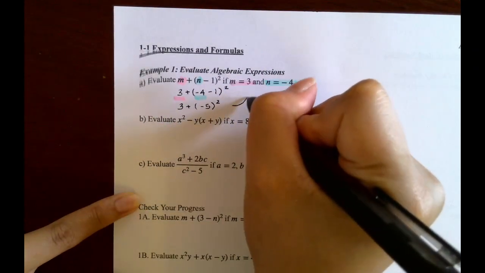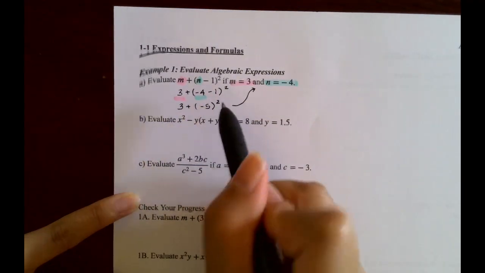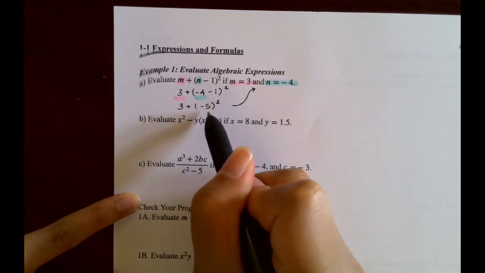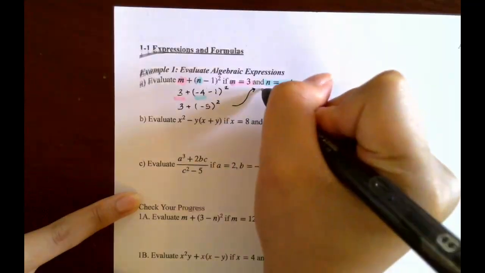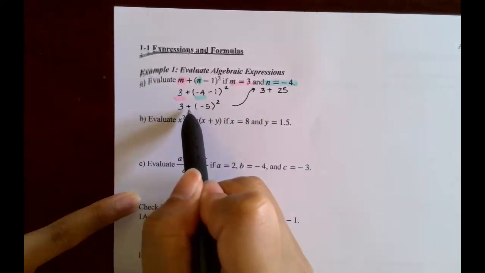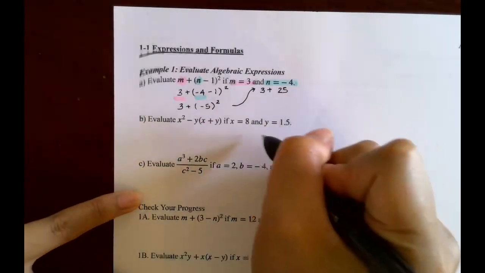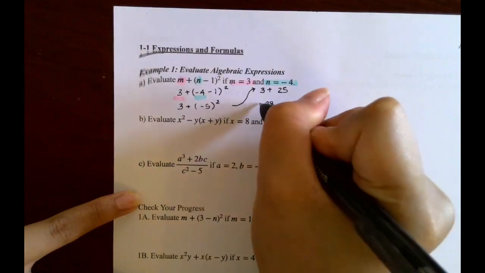Running out of space, I'm going to continue. Next is exponents. So -5 squared is -5 times -5, which is 25, so 3 plus 25. Note, I did not touch the 3 yet, so I'm going to copy it again. And then 3 plus 25 is 28. And there you go.